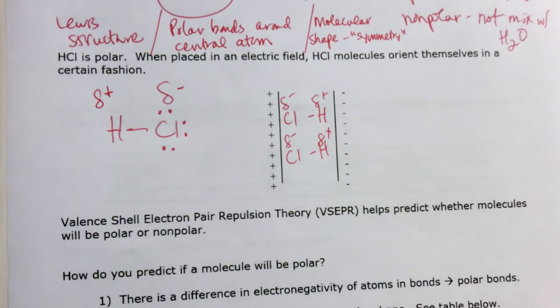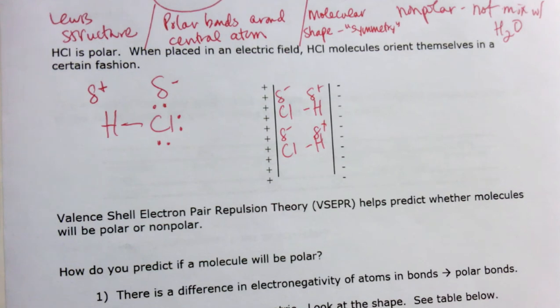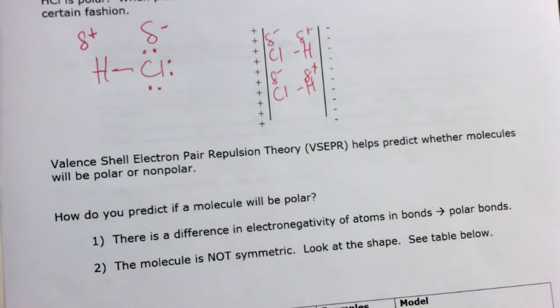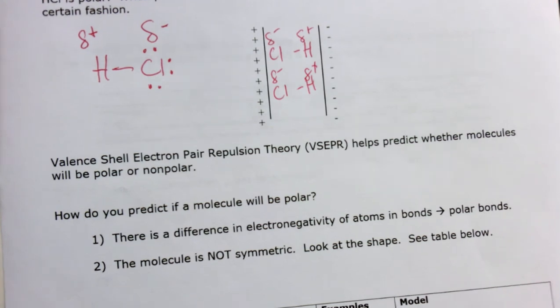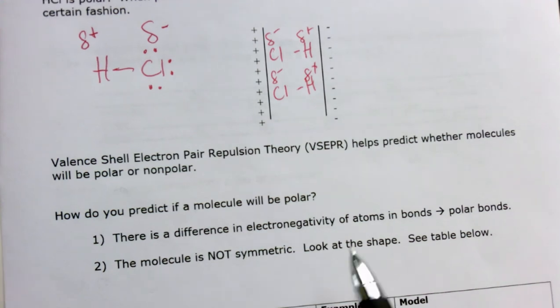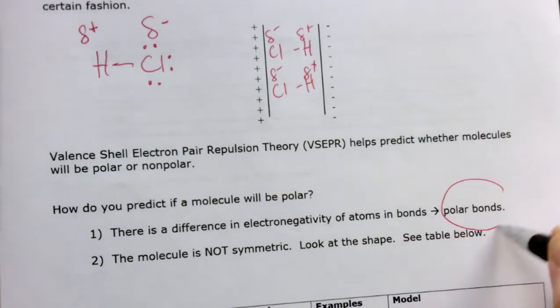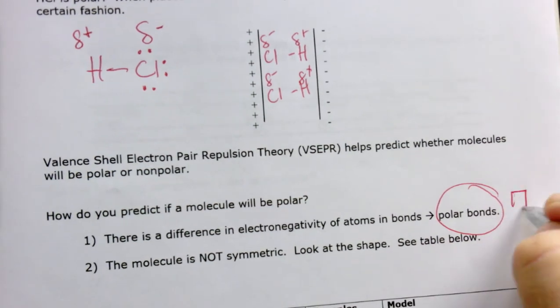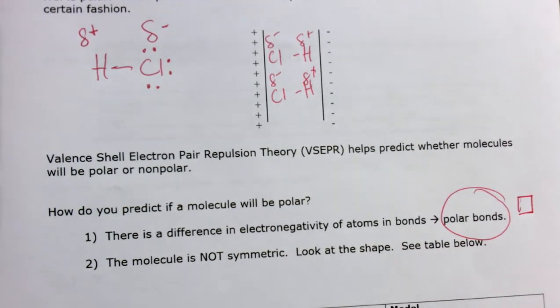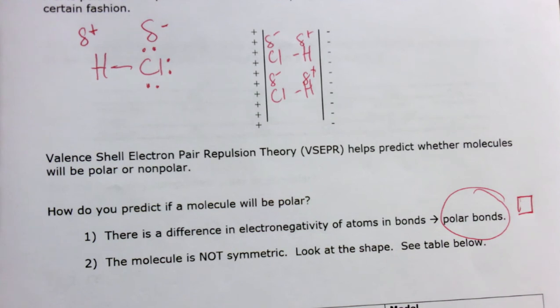So there is a theory, valence shell electron pair repulsion theory. This helps predict whether molecules will be polar or nonpolar. We'll talk about that. How do you predict if a molecule will be polar? There's a difference of electronegativity of the atoms in the bonds. So you have polar bonds. That's one thing that you need to check off. The other thing is the molecule is not symmetrical.